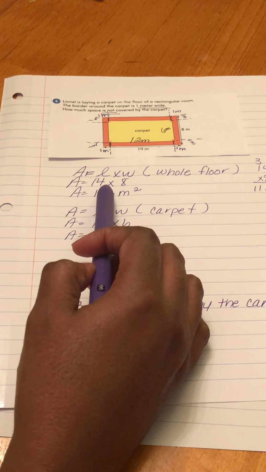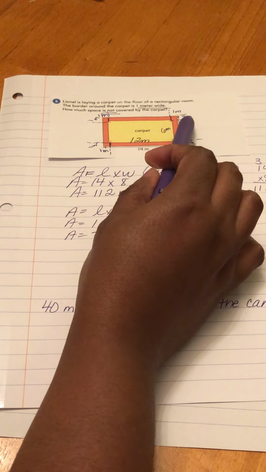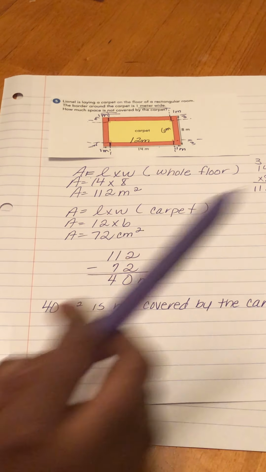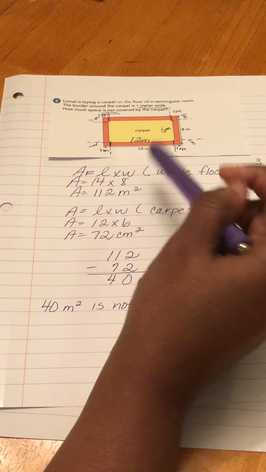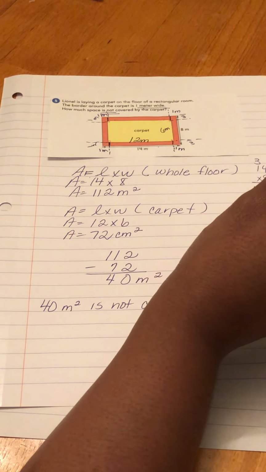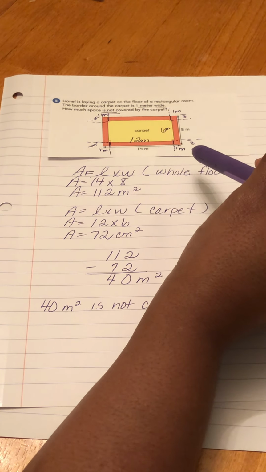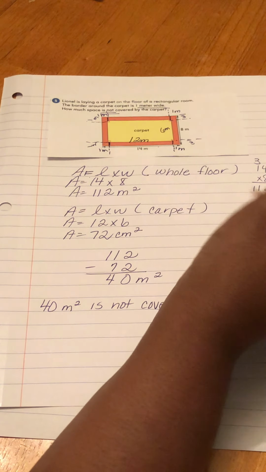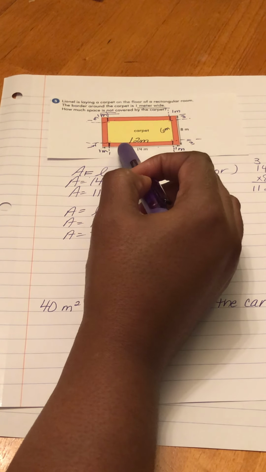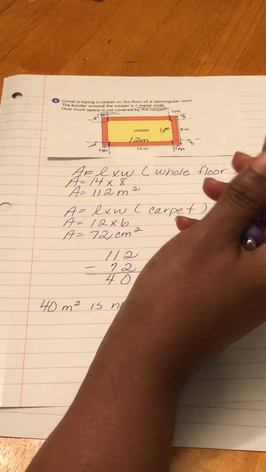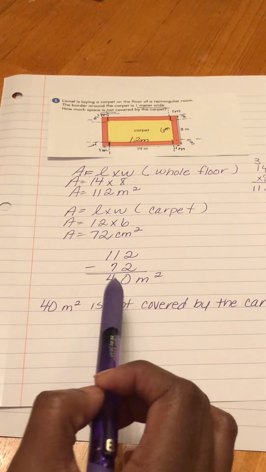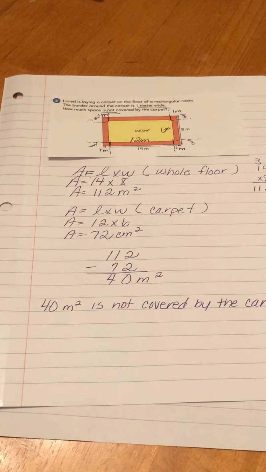That's what this work is, 14 by 8. And then here's where kids will make a mistake. When you go to find the area of the carpet, you forget about taking off whatever they say the border is. This one happens to be 1 meter. Sometimes it'll say 2 or 4 or whatever. You have to take that away to figure out the area of the carpet or the photo. Sometimes it might be a photo and this is the frame, okay? But you have to take that part away and then that gets you your final answer.